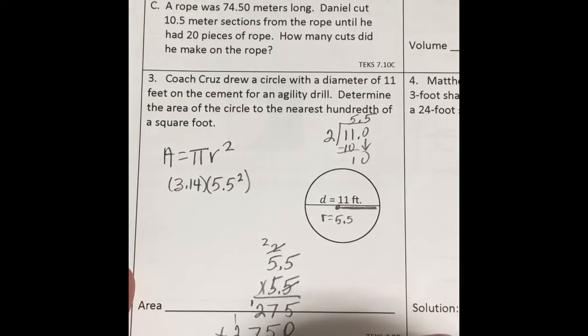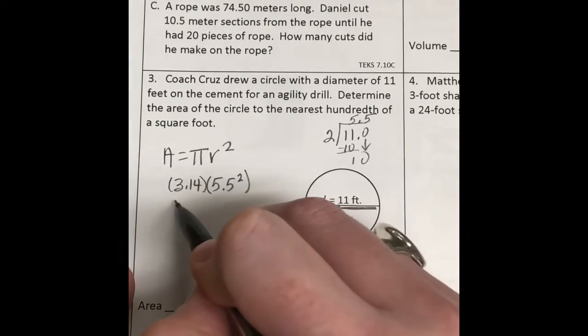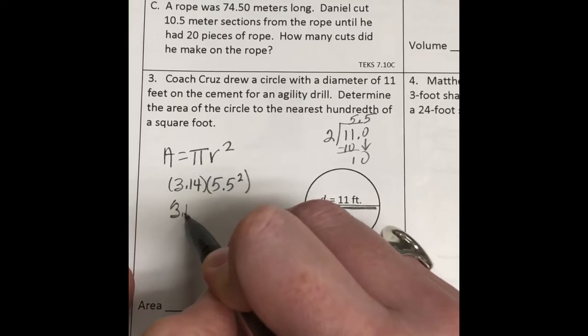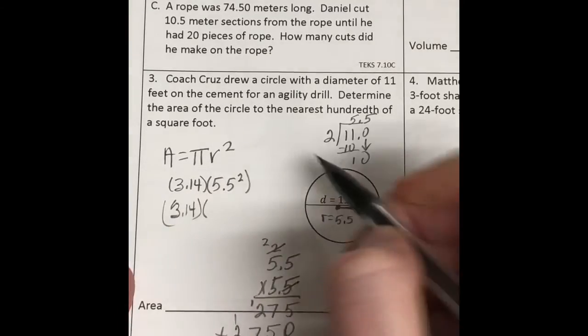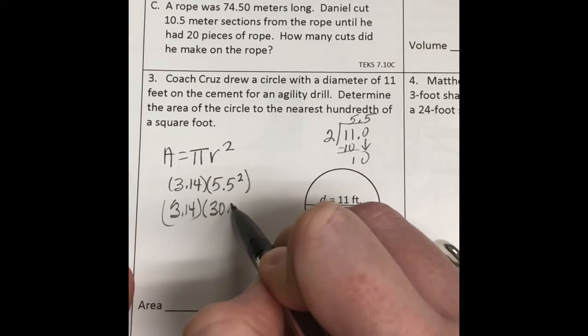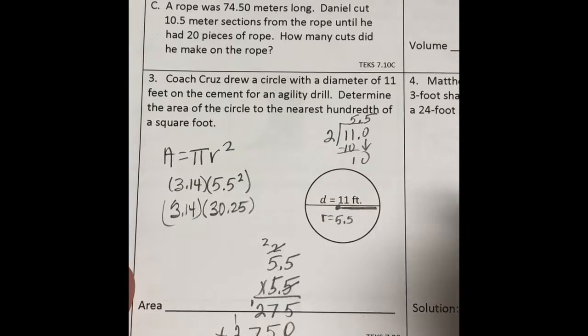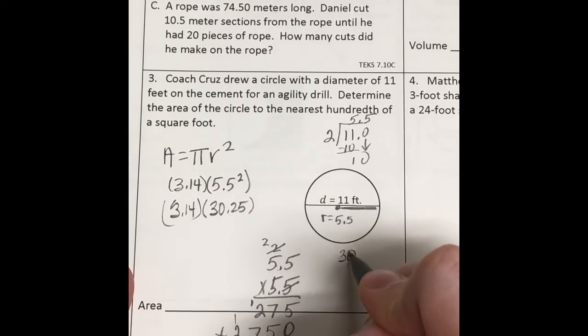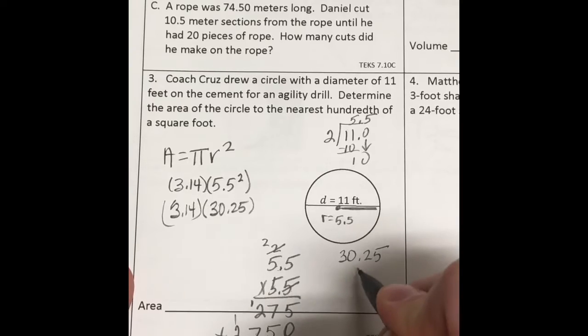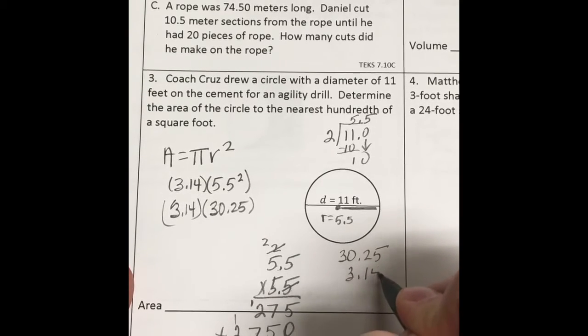So 30.25. So 3.14 now is times 30.25. So that's all we have to do. Is 30.25 times 3.14.